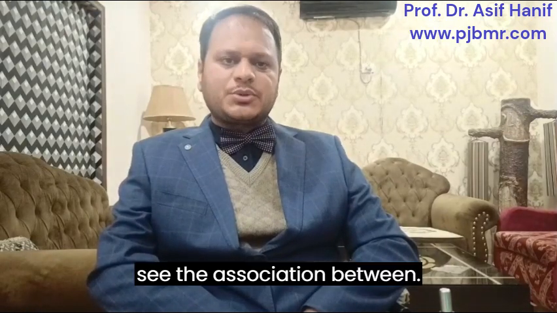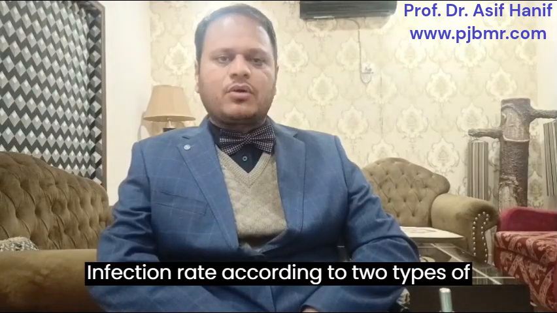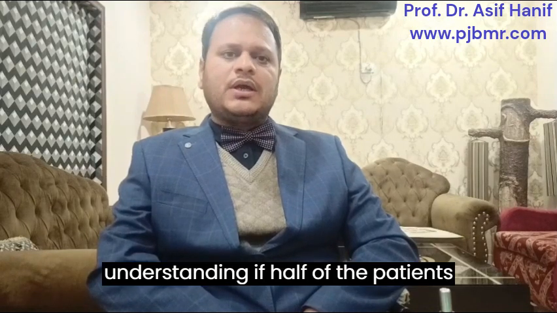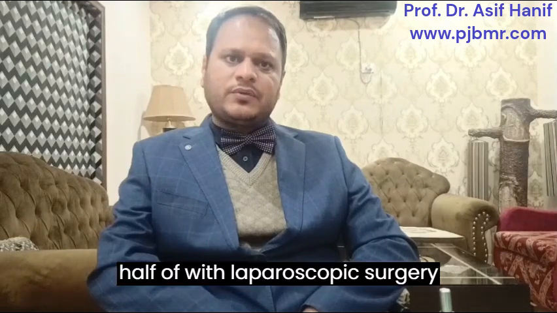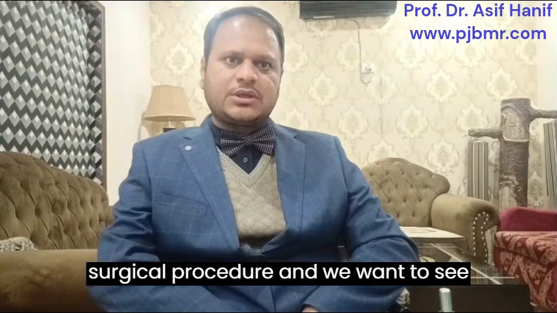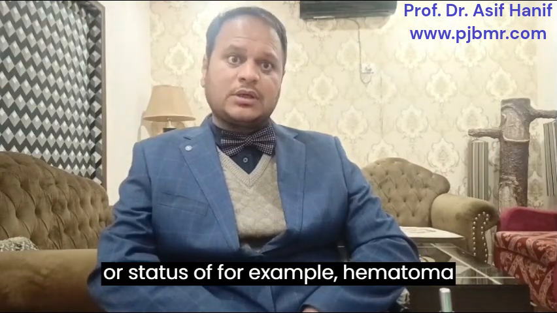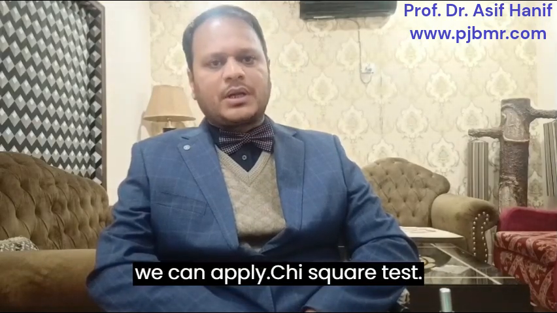If we want to see the association between two categorical variables or two categorical data, for example, infection rate according to two types of surgery. For example, just for understanding, if half of the patients are operated with open and half with laparoscopic surgical procedure, and we want to see the status of infection or status of, for example, hematoma or another categorical response, we can apply Chi-square test.